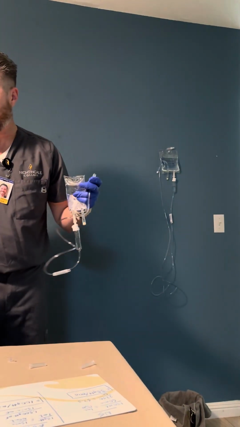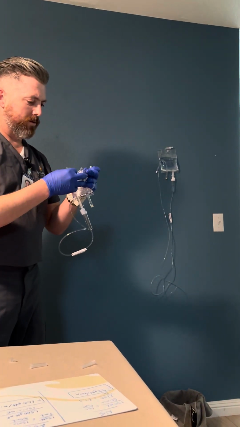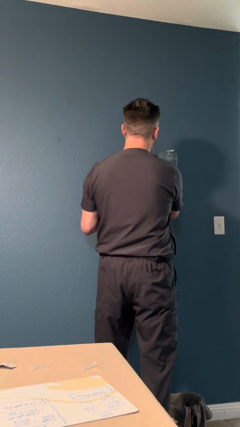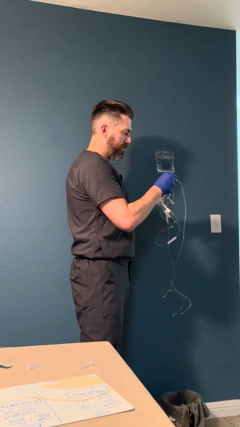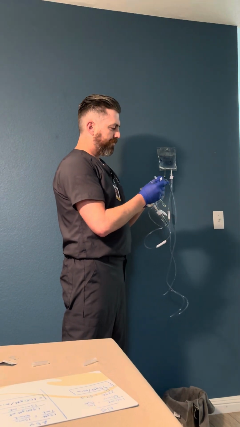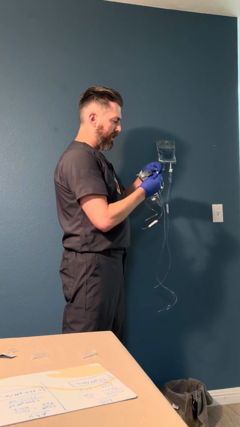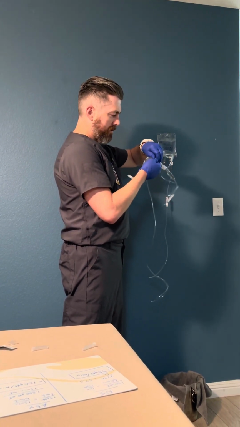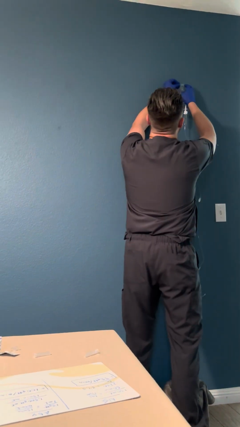I'm going to hold it in my hand, I'm not going to cap it. I'm going to use alcohol to clean the site of the port over here and let it dry. Throw it in our trash. After it's dried, I will then attach the IV tubing. Make sure it's above the other one.